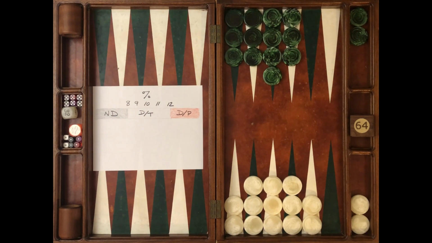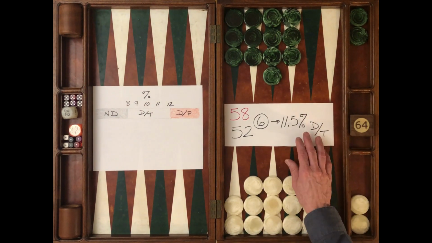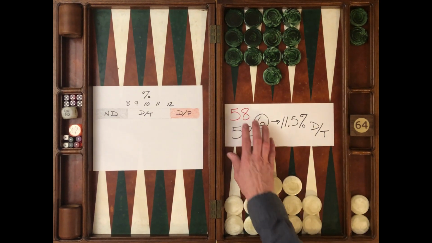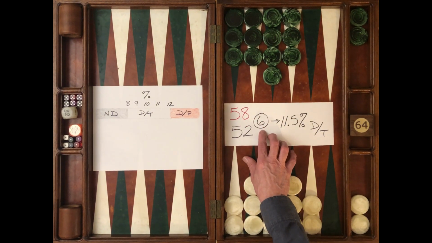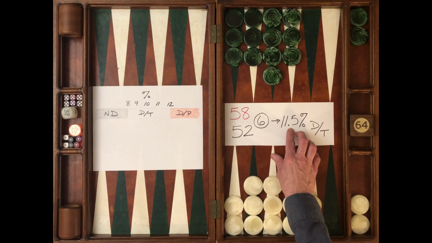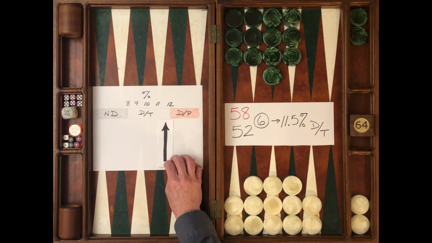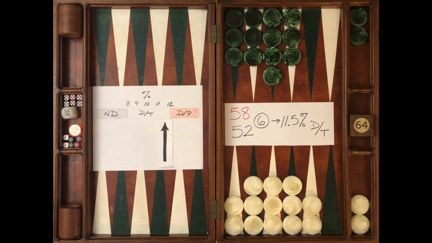Our second position, in this position, our pip count is 52. Our opponent's pip count is 58. We have a 6 pip lead, and when we convert that into percentage, we are at 11.5%. Just less than 12, but within the range of double take. And this position is a double take.